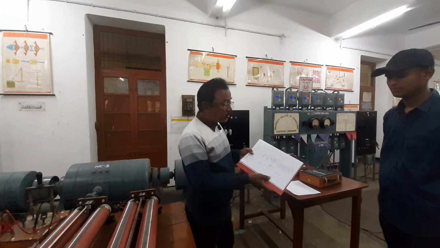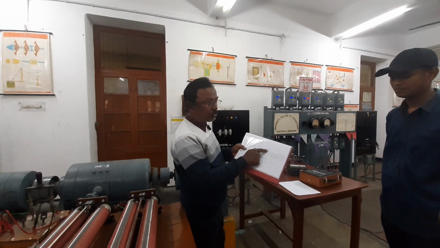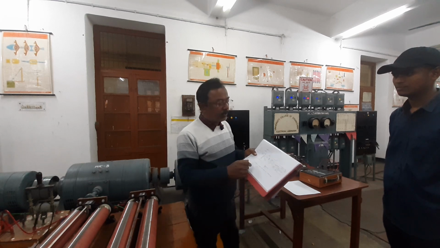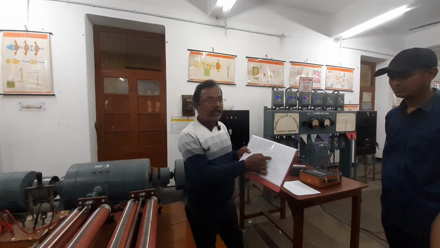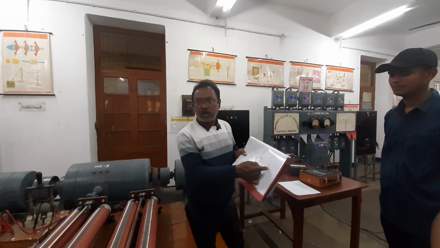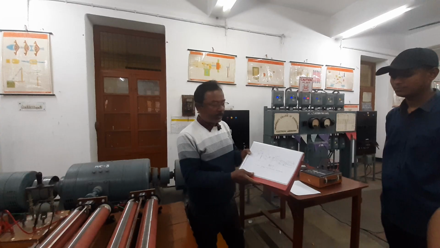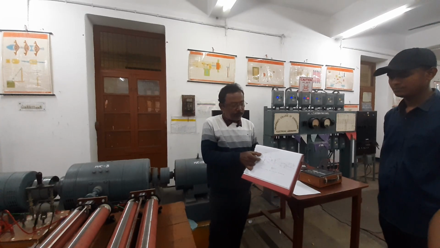Okay. So what is the technique behind that? 3 phase will be supplied to this one. Very briefly I am telling about that. If you have any question, you can raise that. So 3 phase is to be connected here. These are the meters connected for current and watt measurement. And at that time, this will act as a motor. Sorry, generator. So we can get the terminal voltage of the generator.